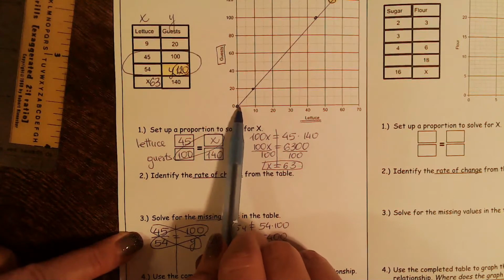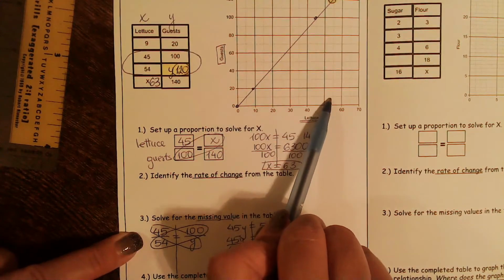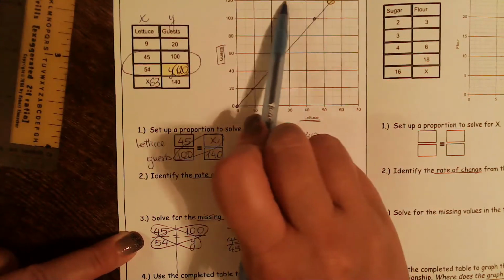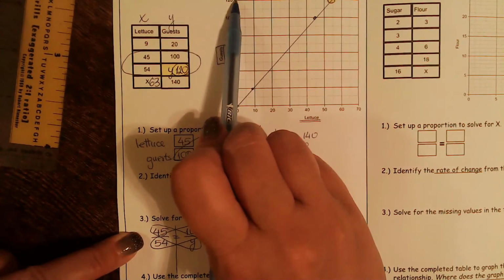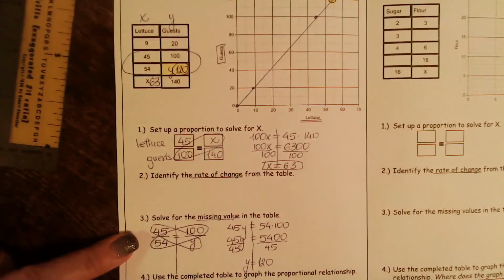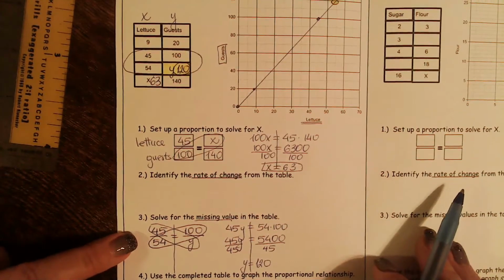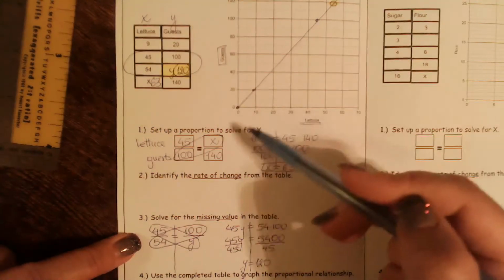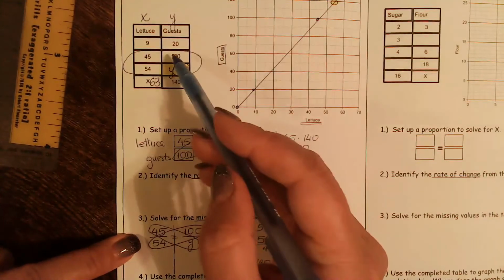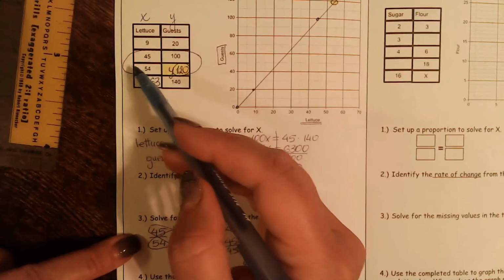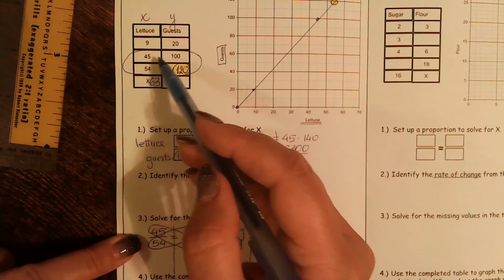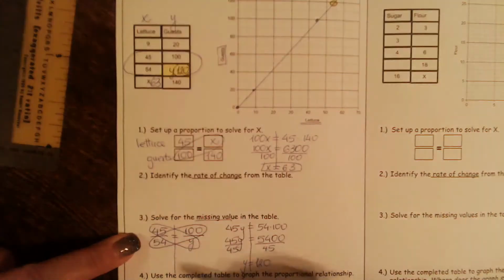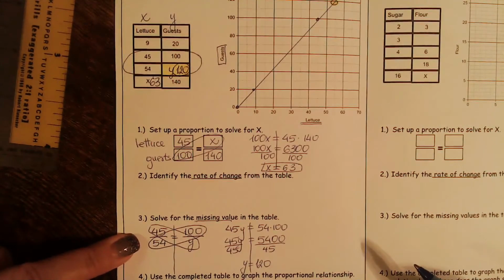Let's see if that matches on the graph. For 54 heads of lettuce, I go up onto the line, and then across is exactly 120 guests. So to find the unknown from the chart, we can see it on the line and estimate, or pick up information from the chart where you have a given ratio and one unknown. Set up the proportion and solve.